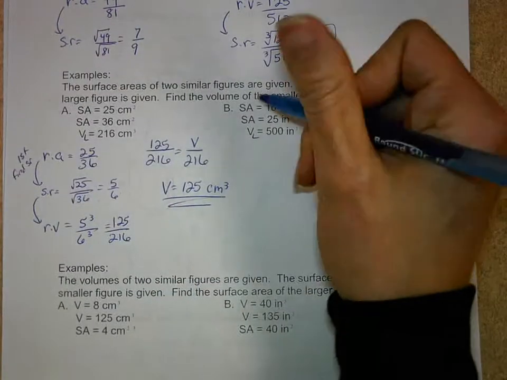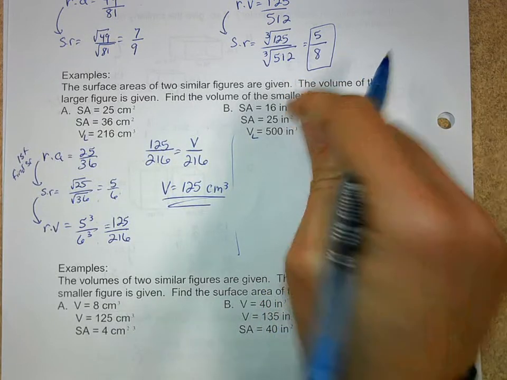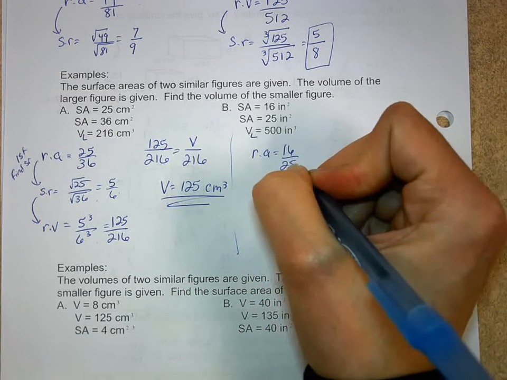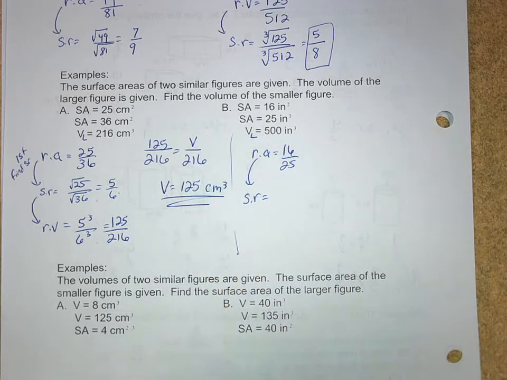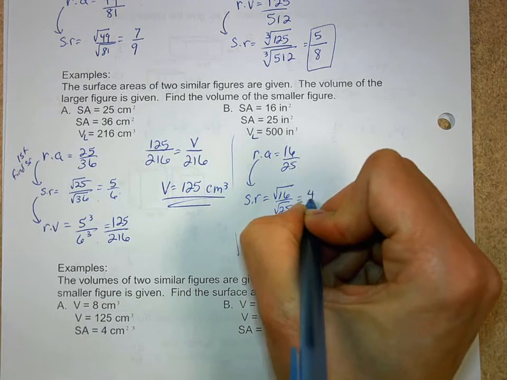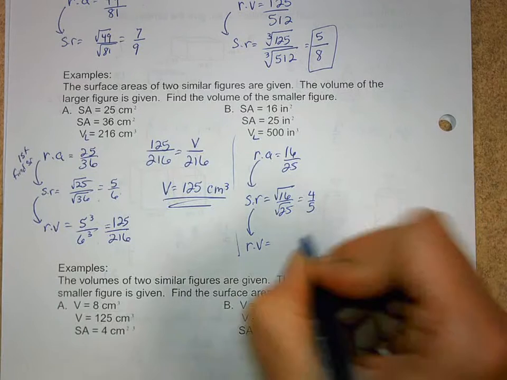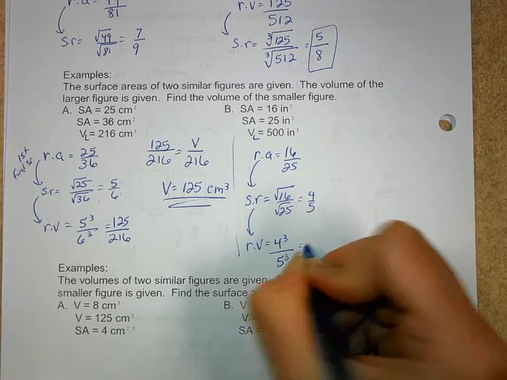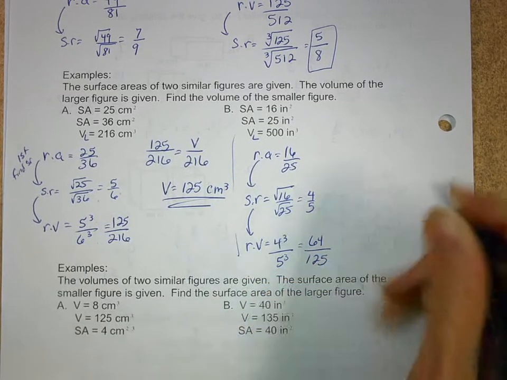So I do the same thing over here for part B. I'm looking for volume again, but I'm given my area. So I use it to write the ratio of area. Cannot reduce my ratio, so I leave it alone. I change it to similarity ratio because I have to go home. Get 4/5. Now I change it to the ratio I need, which is volume, and I end up getting 64 over 125.